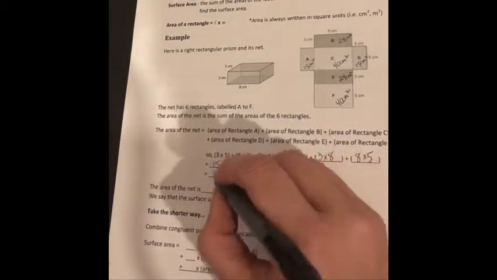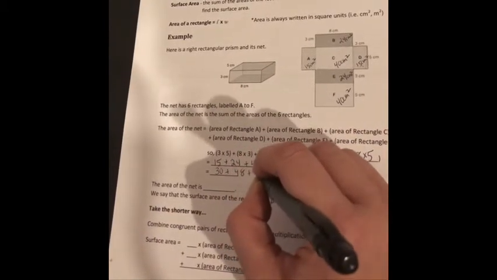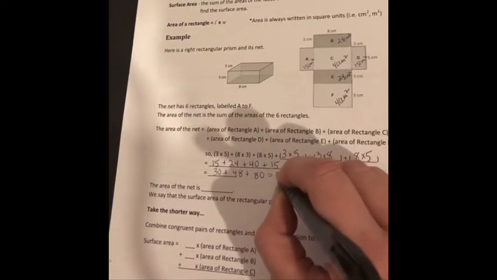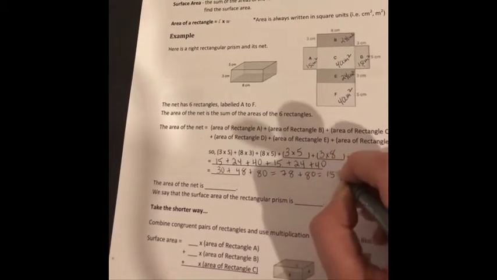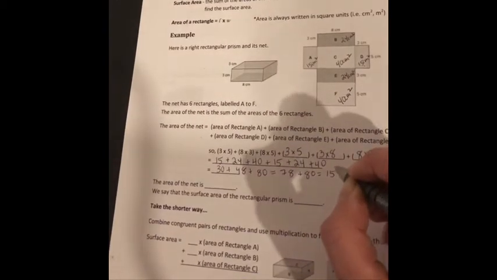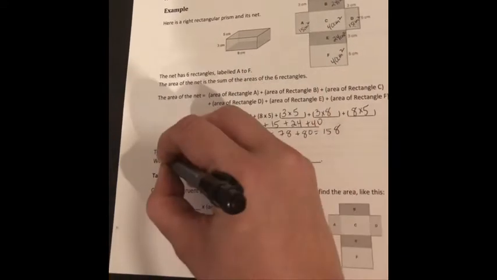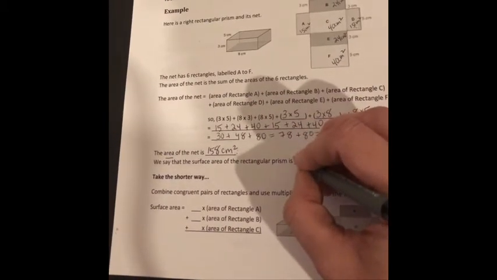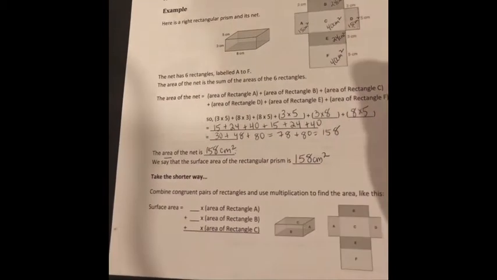15 and 15 would give us 30, plus 24 and 24 give us 48. 40 and 40 gives us 80. 30 plus 48 is 78, plus 80 equals 158. So the area of the net would be 158. Remember, it's centimeters and it's squared. Area is always in units squared. So we say that the surface area of the rectangular prism is 158 centimeters squared.